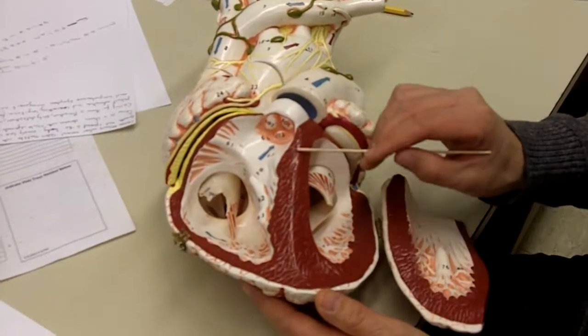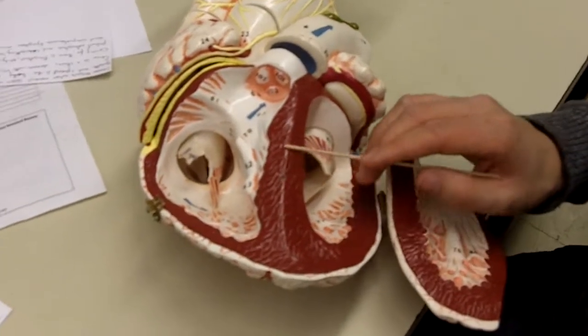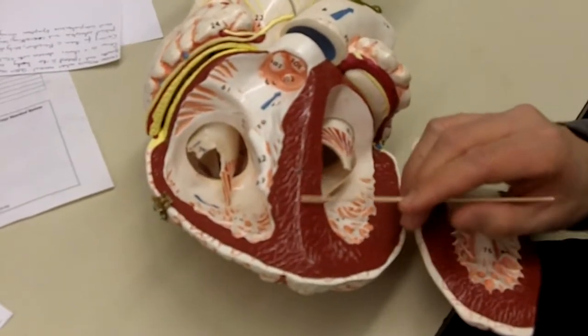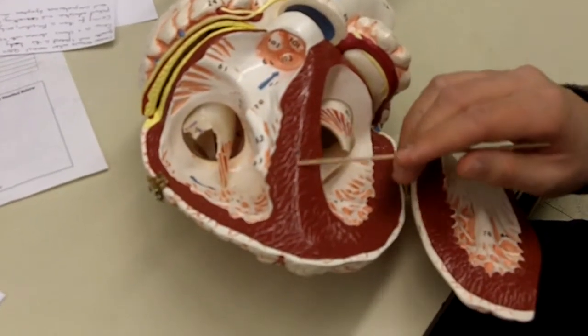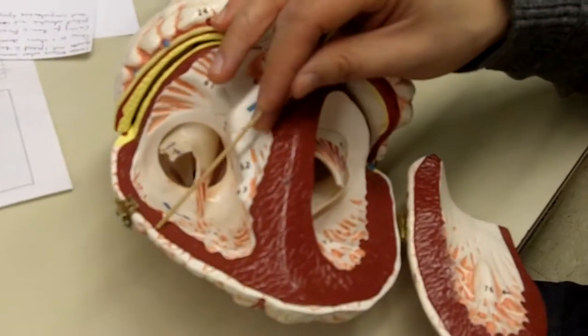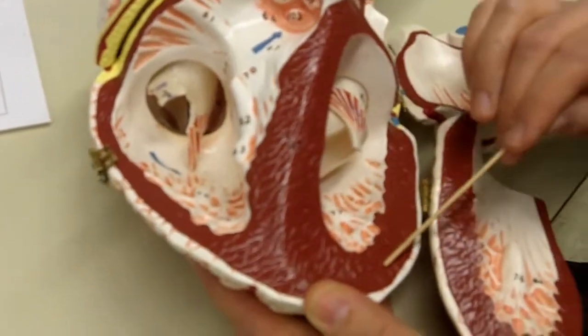This right here is known as the interventricular septum. So if I say identify the part of the heart, the answer is going to be interventricular septum. If I say to you identify the layer of the heart, the layer has to be myocardium, which is the muscular layer. If we look at the myocardium on the right ventricle, you're going to notice that it is smaller or thinner than the left ventricle.